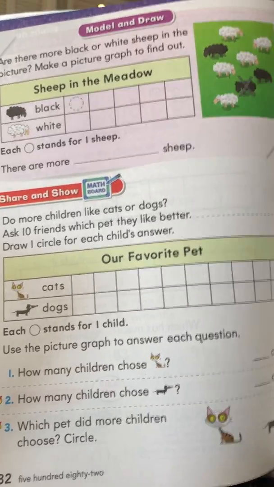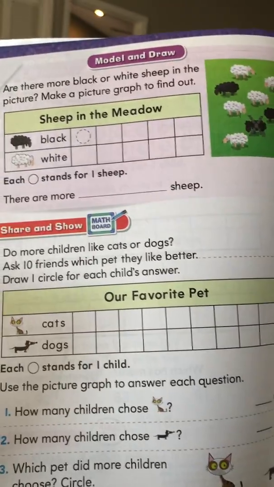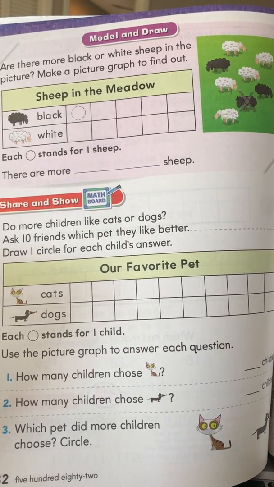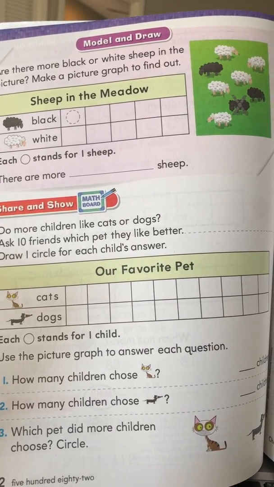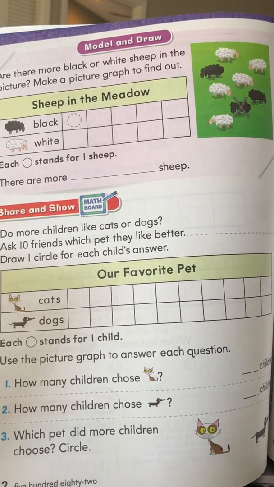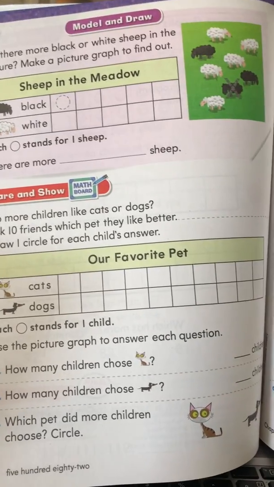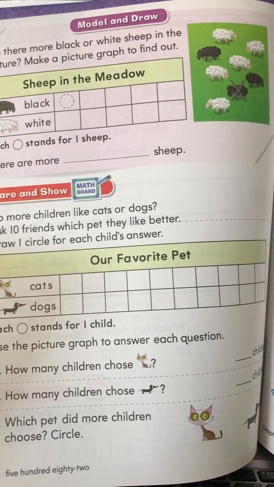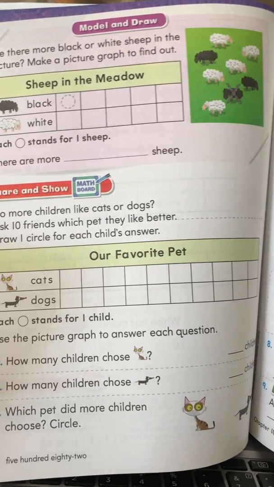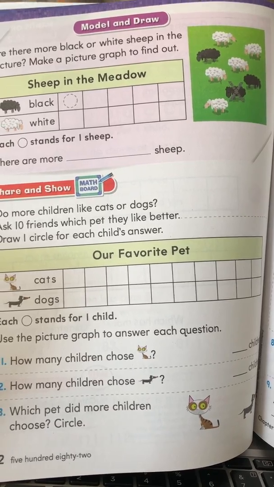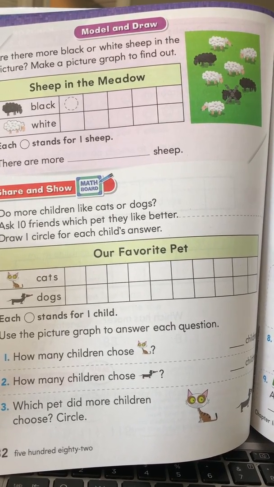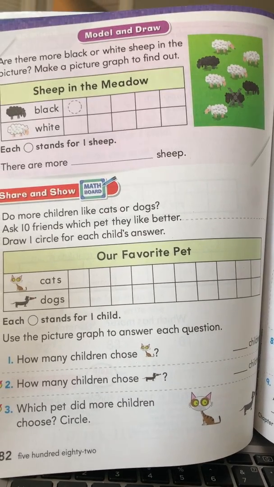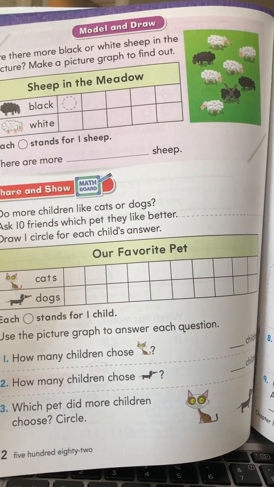All right, so let's look at the top of this page. It says, are there more black or white sheep in the picture? Make a picture graph to find out. All right, so we're looking at the picture right here, and what we're going to do is count the black sheep first and then the white sheep, okay? And it's a good idea to cross out your pictures as you're counting them so that you don't count something twice.